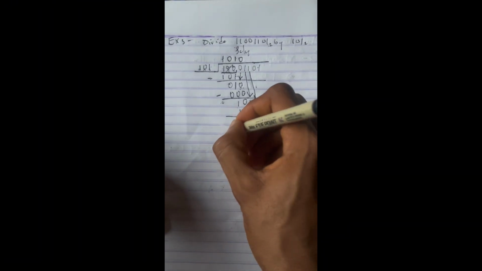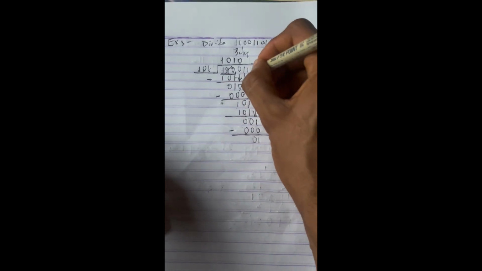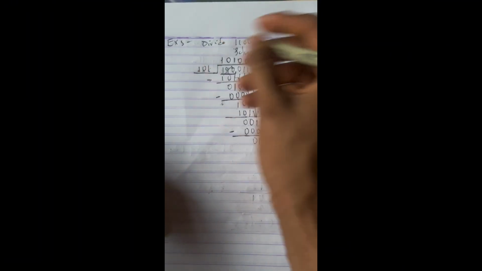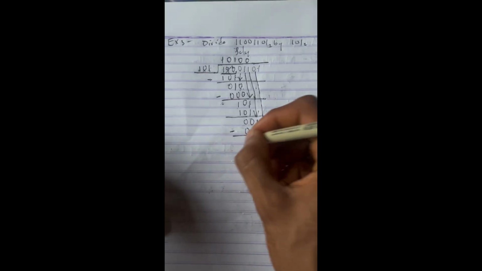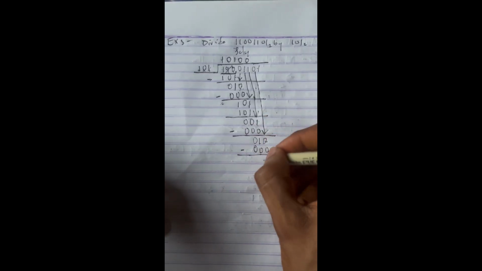So 1 minus 0 is 1, and 0 minus 0 is 0. What is the next number? 0, to drop. So you have 010 divided by 101. Is it possible? No, it's 0. So 0 times 101 gives you 0, 0, 0. Then you subtract: 0 minus 0 is 0, and 1 minus 0 is 1.